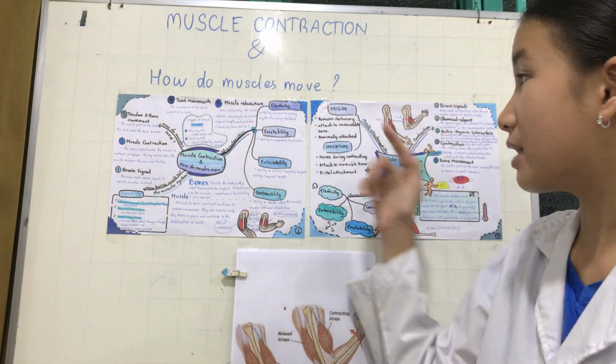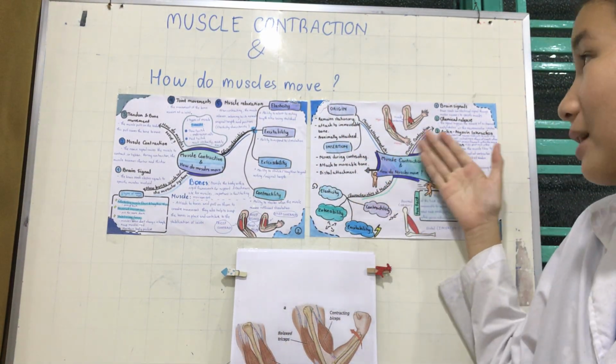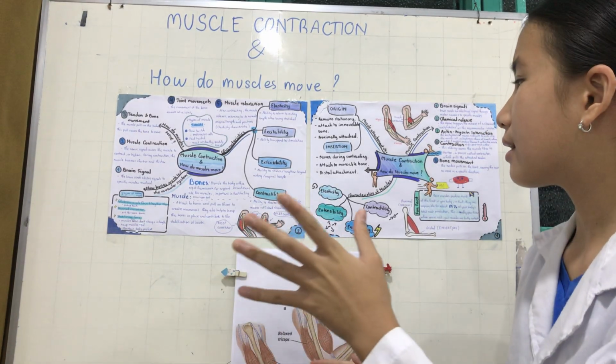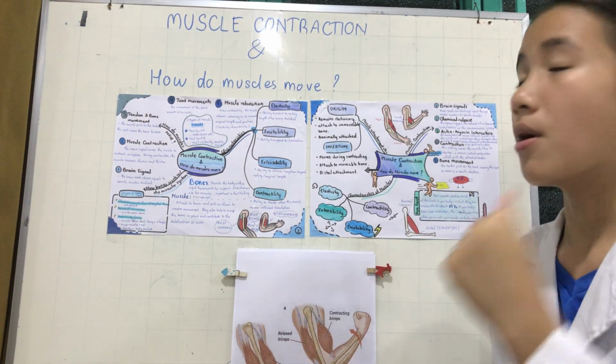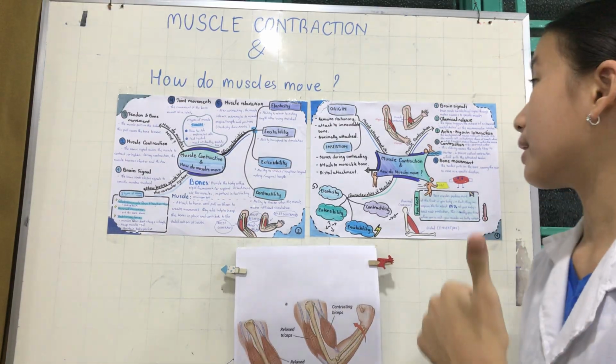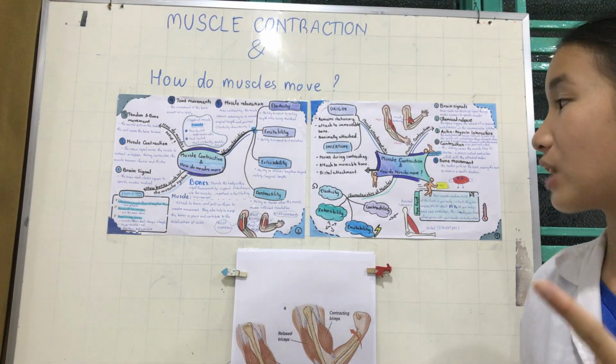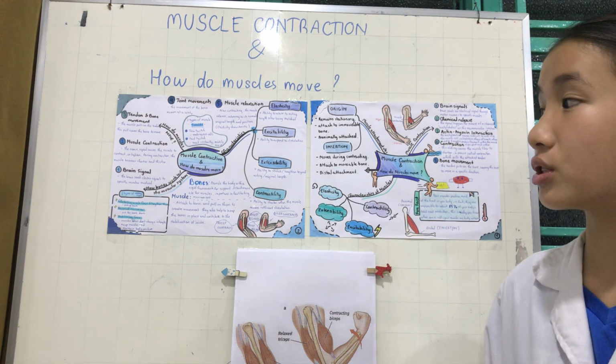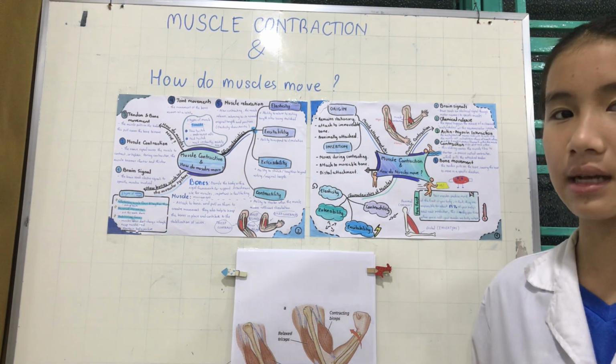In this video, I'll be talking about my main video, which is about muscle contraction and how muscles move. Now, in this video, I'm going to talk about the origin, the insertion, and how muscles contract. So basically, I think 5 main parts: muscle attachment sites, muscle contraction, characteristics of muscles, how muscles move, and how bones work with the muscular system.